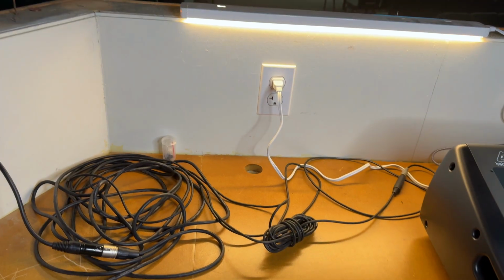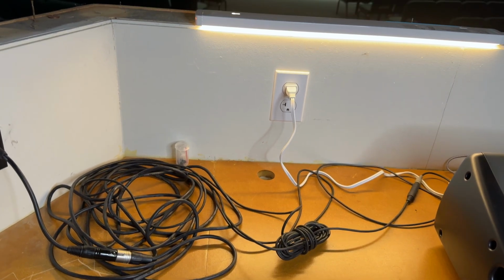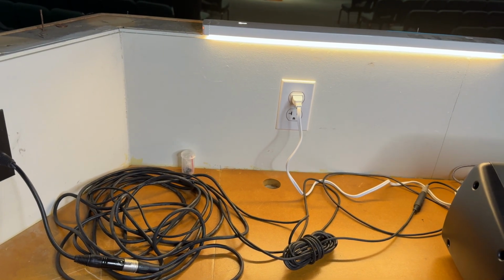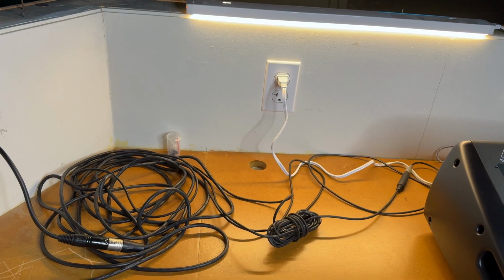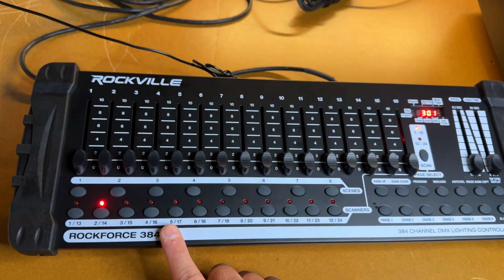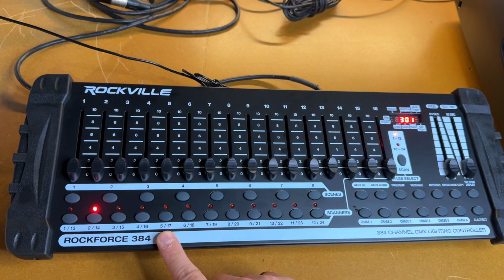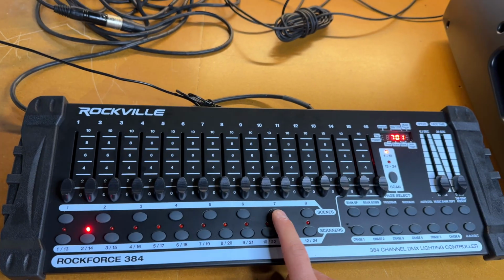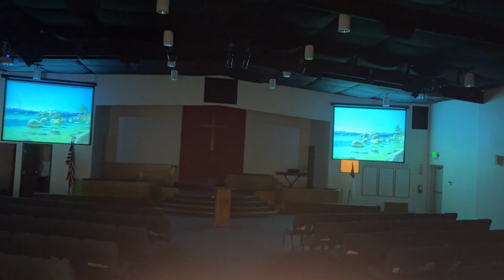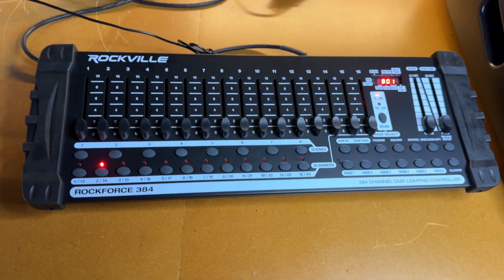All right, now let's just say we want to go to our next scene, no problem. We're going to go to our next scene, no problem. And then we get to number 7, and then number 8 has nothing on it. And we want to program a new light scene for number 8. Let's go ahead and program a light scene now together.